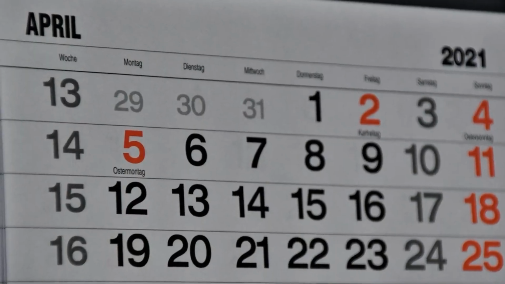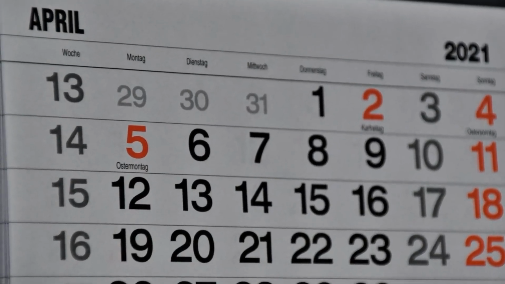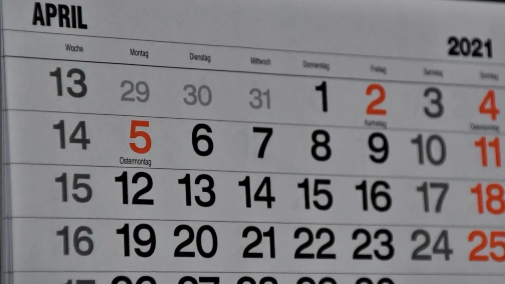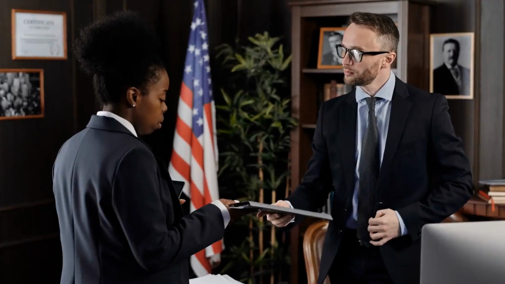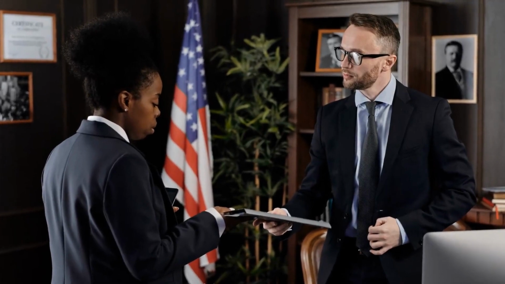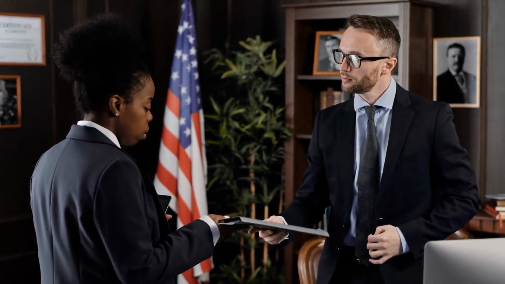A trademark application becomes abandoned when you miss specific deadlines set by the United States Patent and Trademark Office. This could happen if you fail to respond to an office action, don't file a statement of use, or miss renewal deadlines. When this occurs, the USPTO marks your application as abandoned in their trademark status and document retrieval system and sends you a formal notice of abandonment.